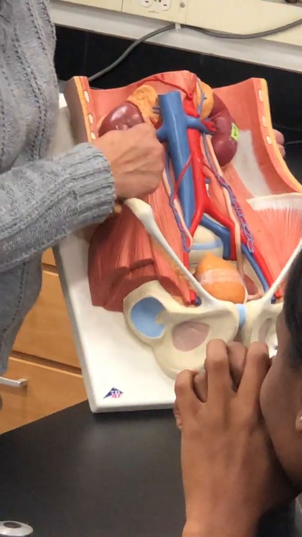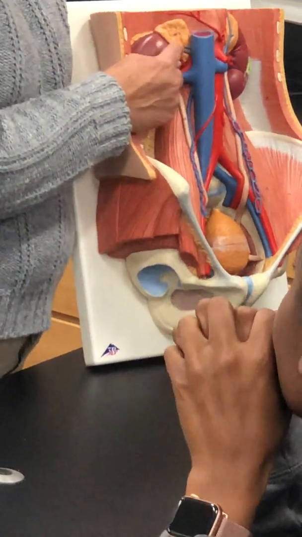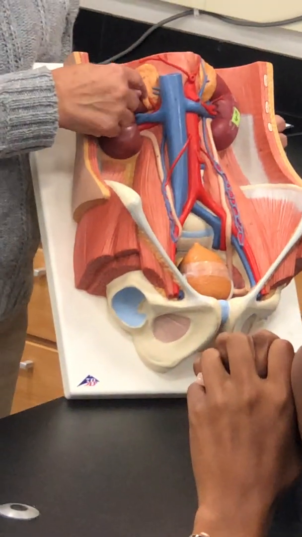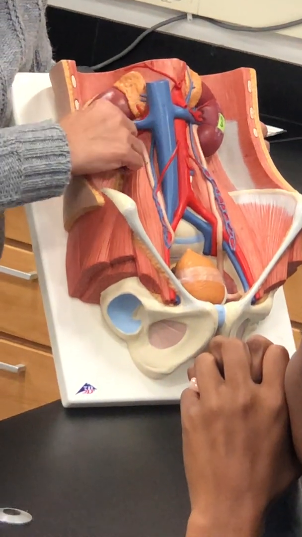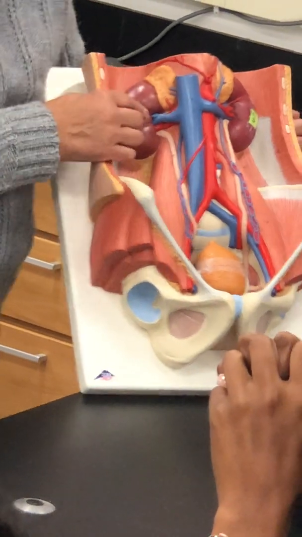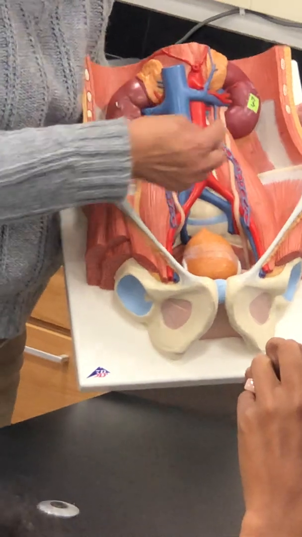Then you have this artery going over here, which is the suprarenal artery supplying blood to the adrenal glands. Then you have the renal artery that is supplying blood to the kidneys. So here you have the renal artery that is supplying blood to the kidneys.